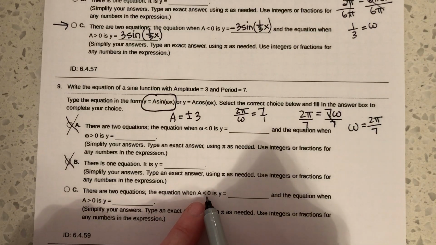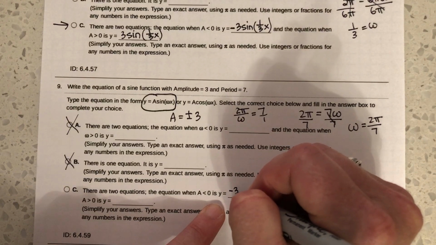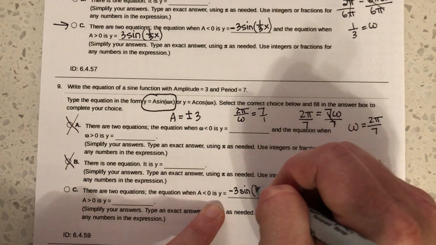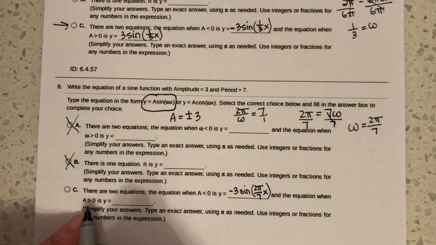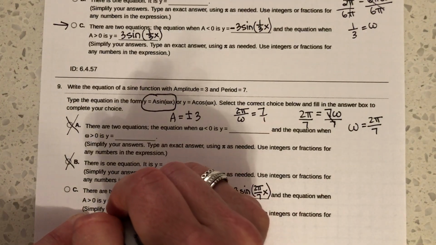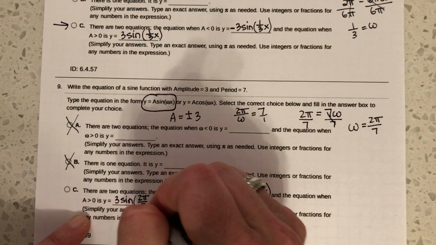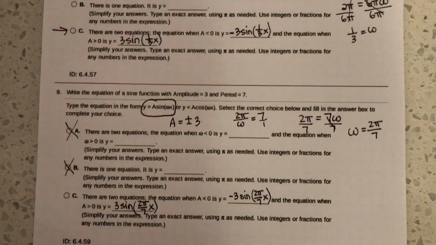One equation could have been where a is a number less than 0, so negative 3. So y equals negative 3 times the sine of 2 pi over 7 times x. Or it could have been an equation where a was a number greater than 0, so y equals positive 3 times the sine of 2 pi over 7 times x is your other equation you could have written. Okay? All right. Let's look at another question. That was 9. I think I'll do one more, and then I'll stop. And then you should have enough to get through your homework problems.